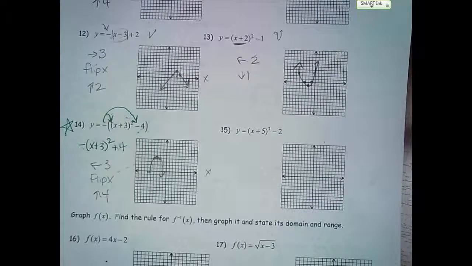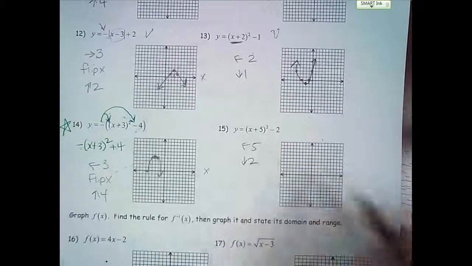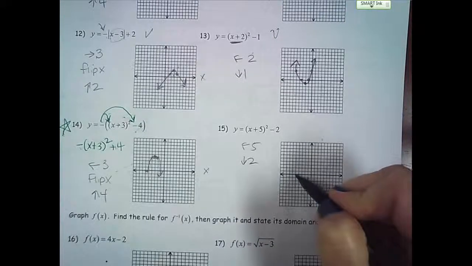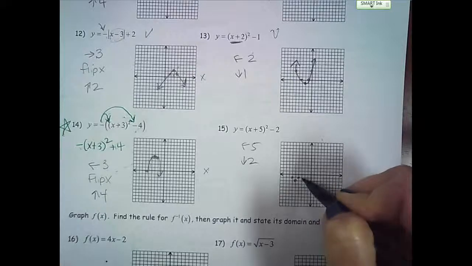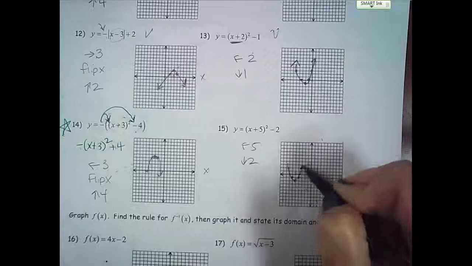15 would be left 5, down 2. And it's a parabola. No flipping. There was no negative.